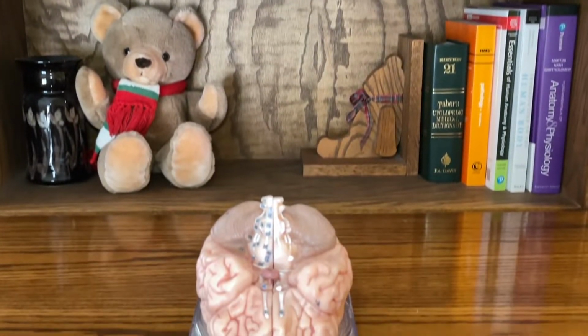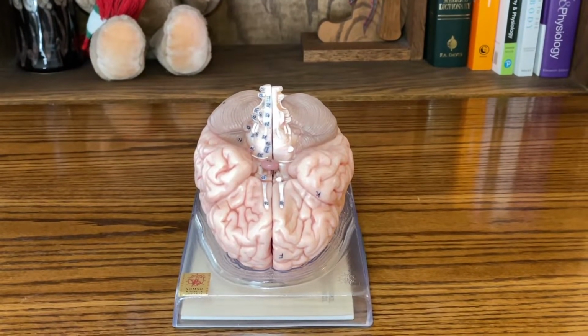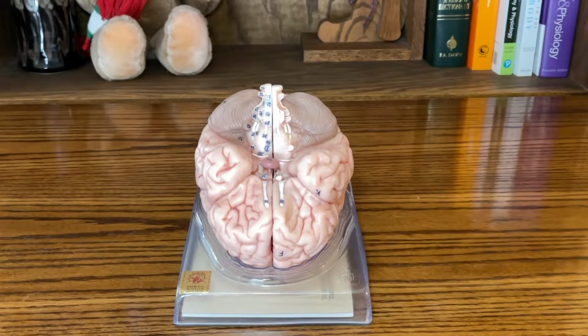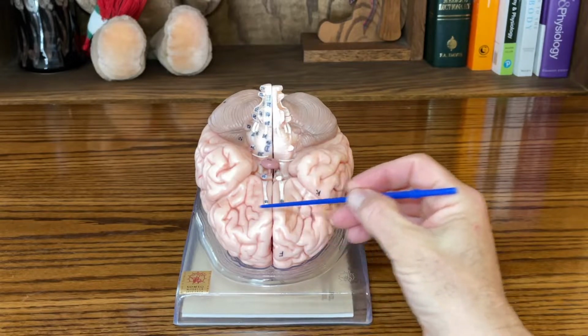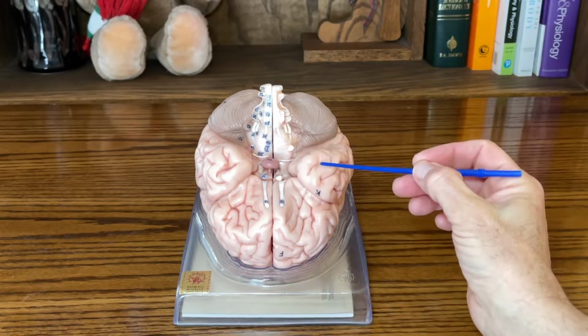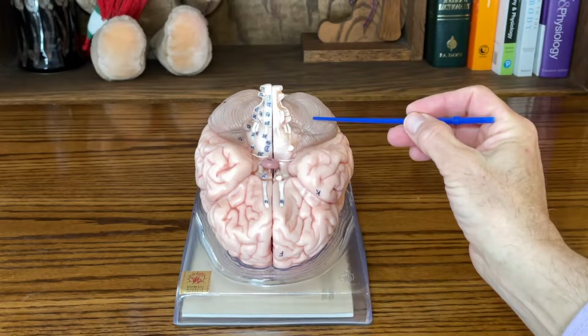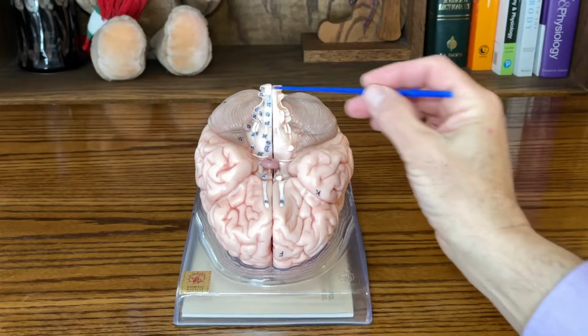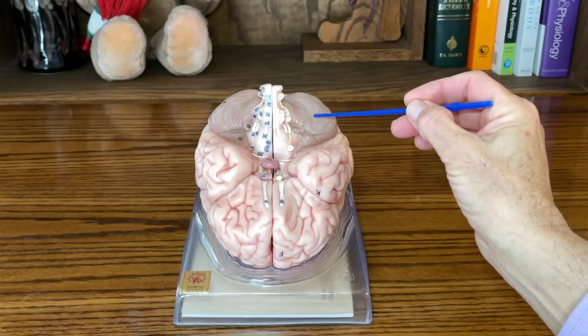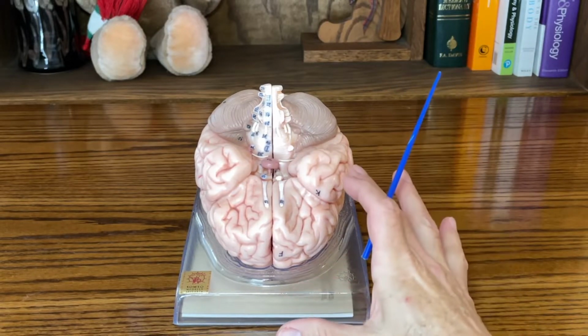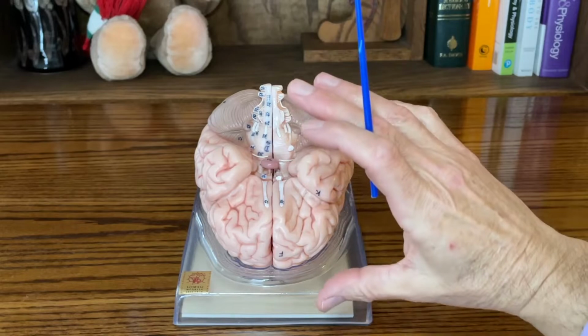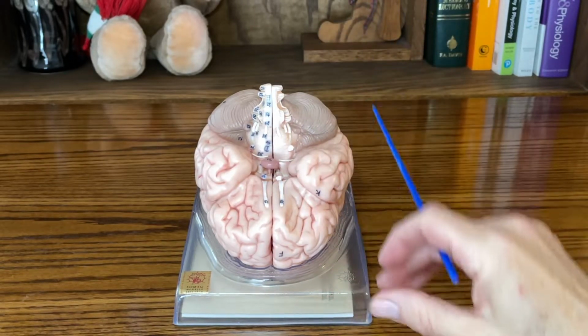In this video, we're going to look at the brain. This is an inferior view. In this view, we can see the frontal lobes, the temporal lobes of the cerebral hemispheres, and we can see all of the cerebellum, both hemispheres of the cerebellum, so the left and right cerebellar hemispheres. Again, this is upside down, so in the cranial cavity, it would be flipped.